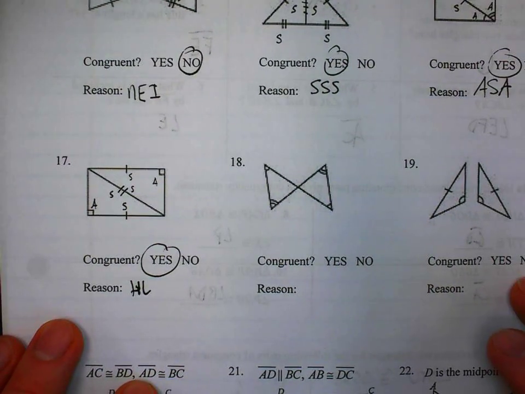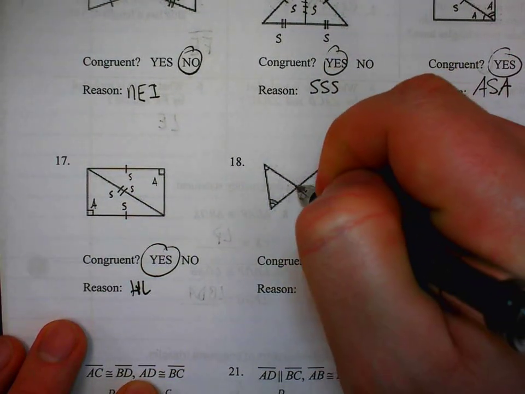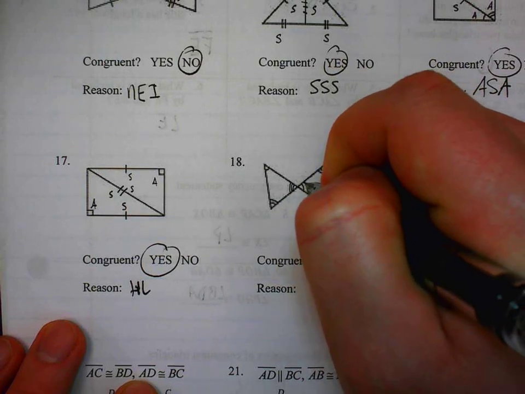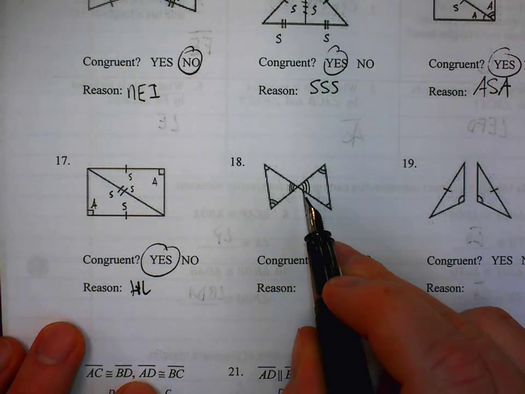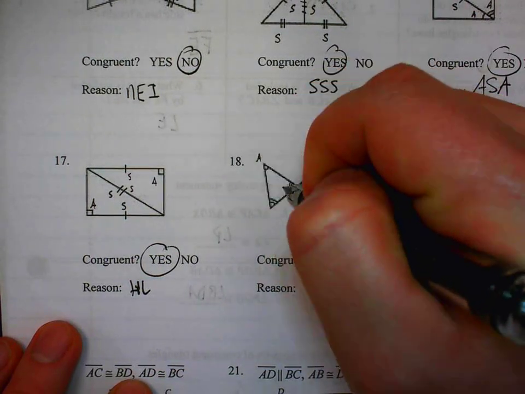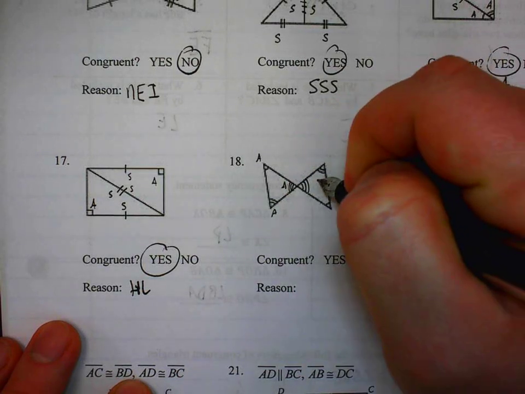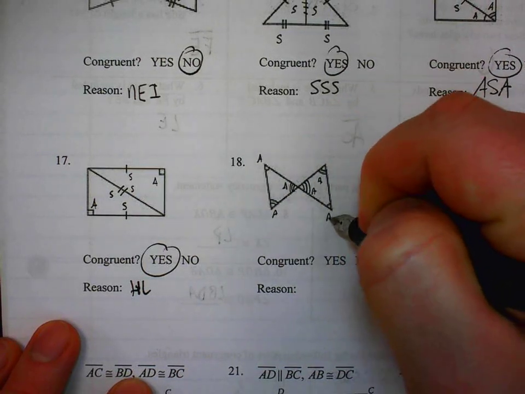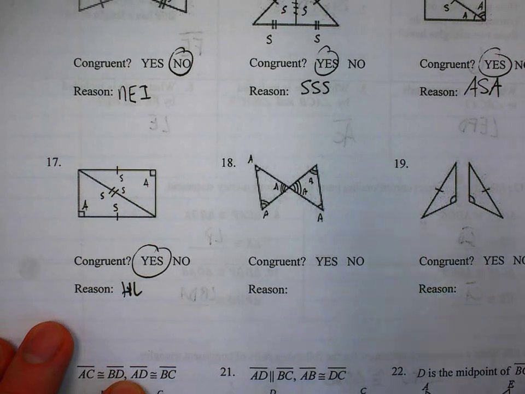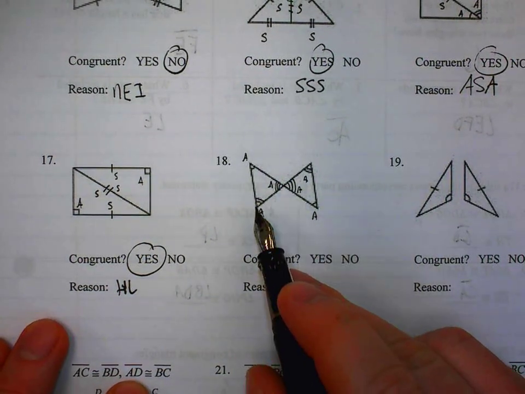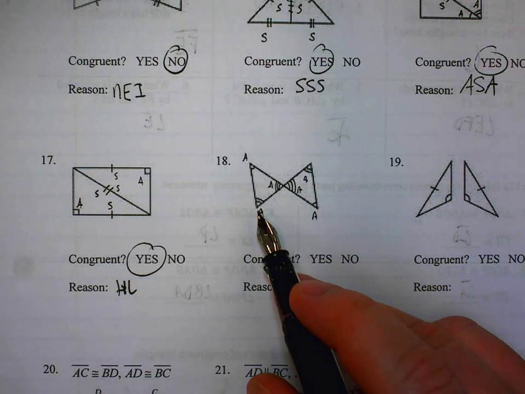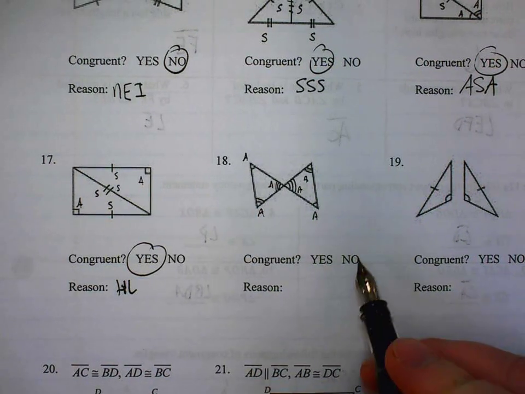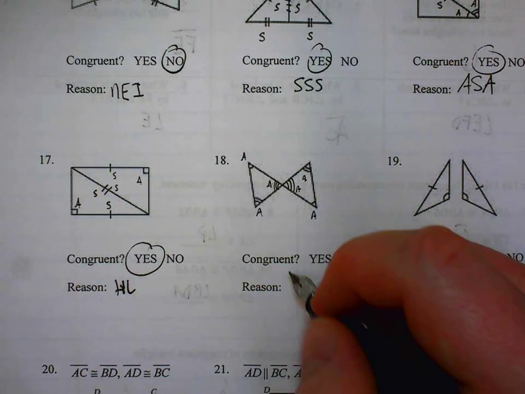Number 18, I see vertical angles in the middle. I can mark those congruent. So this would give me angle, angle, angle. However, angle, angle, angle is not a thing. You can't prove two triangles are congruent using only the angles. You always need at least one pair of congruent sides. So congruent, not enough information.